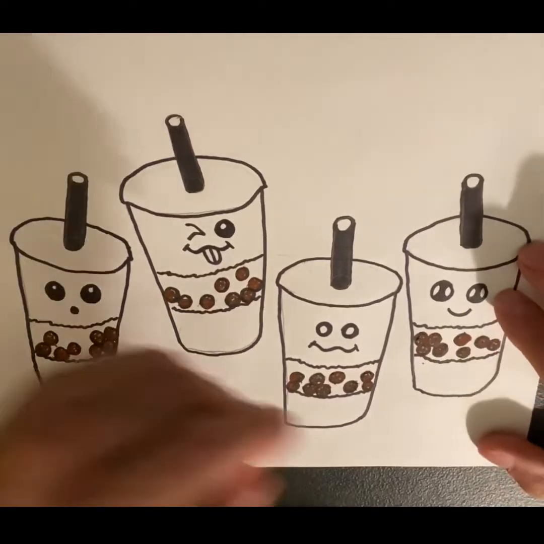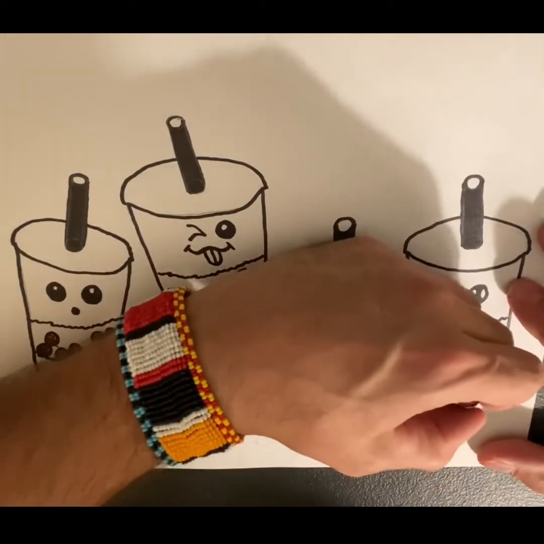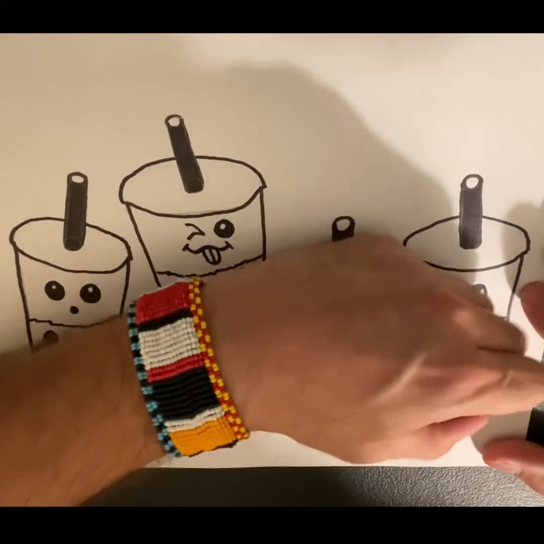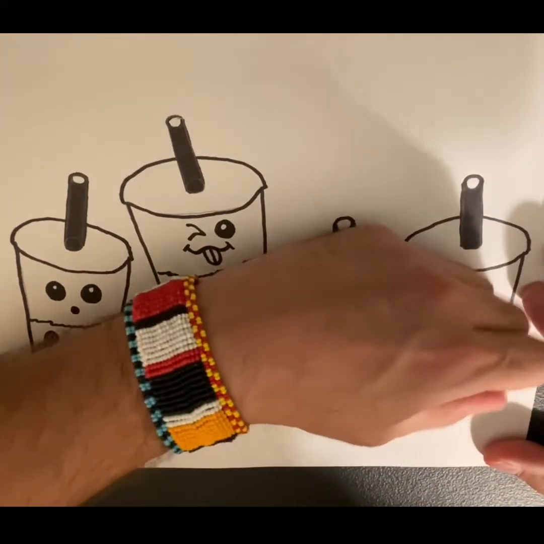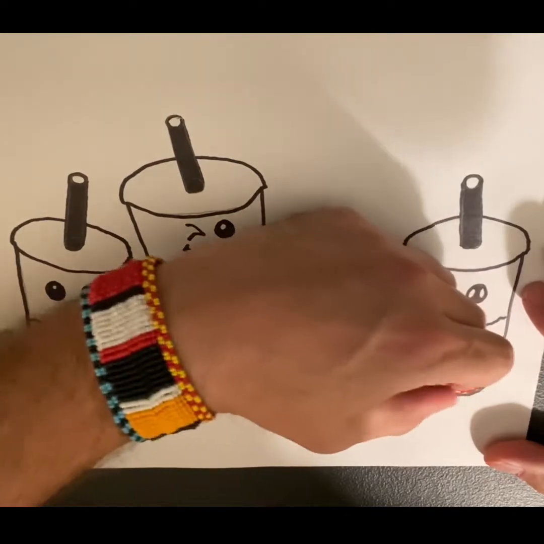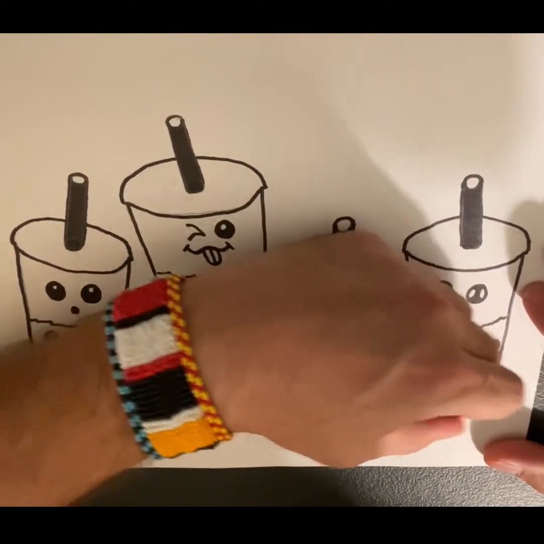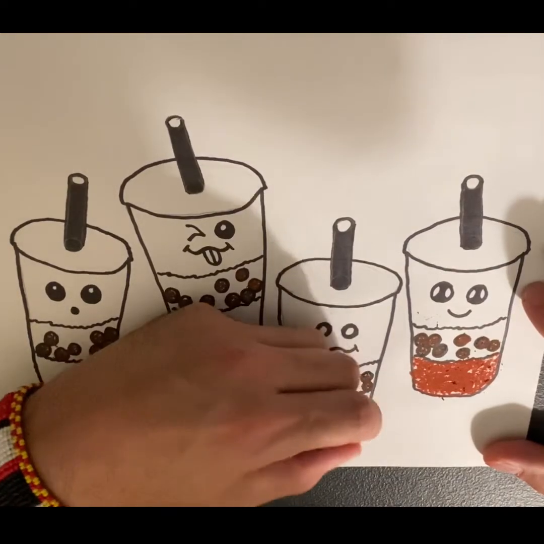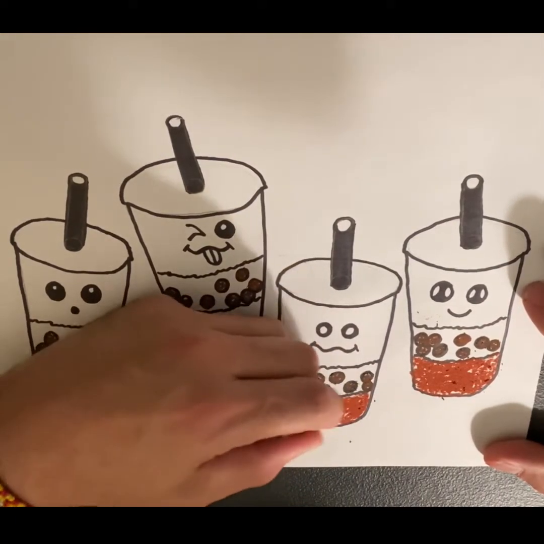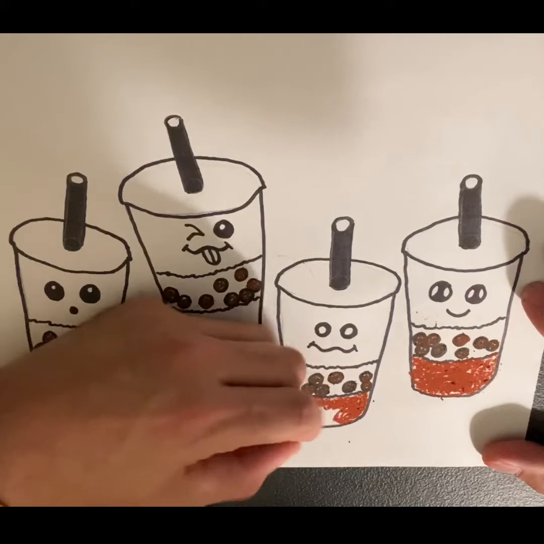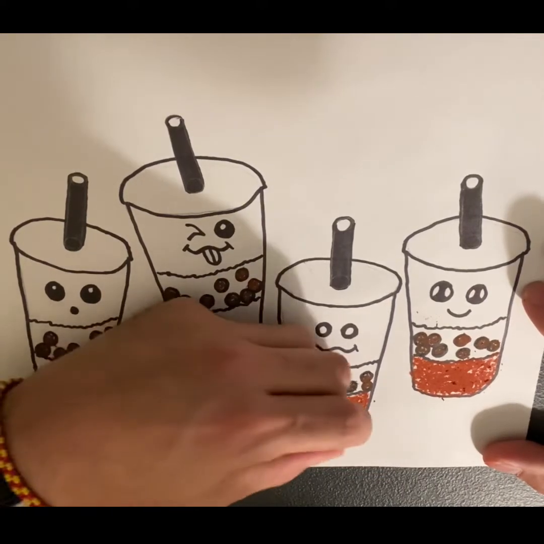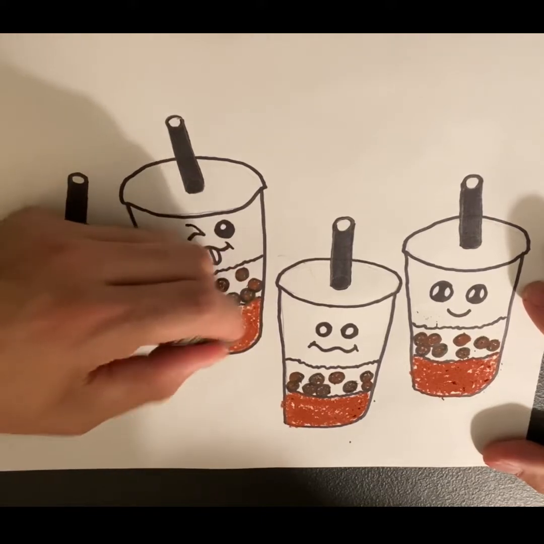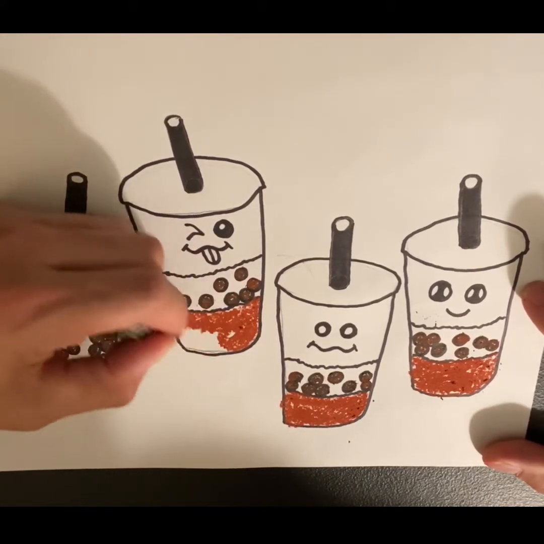Okay, for our next step, we're gonna add our standard color in the bottom. So we're gonna go brown right there. Nice kind of creamy, sweet color there at the bottom with all of our flavor, right where your straw hit, kind of settling down under the beans.